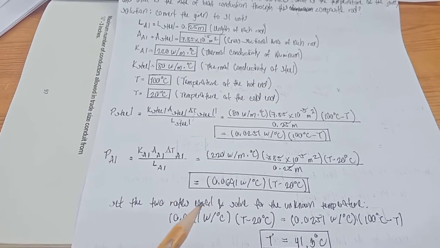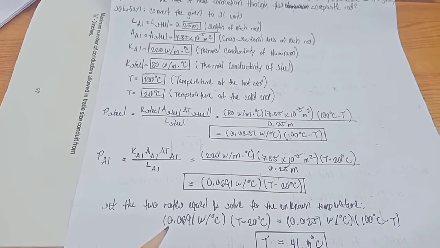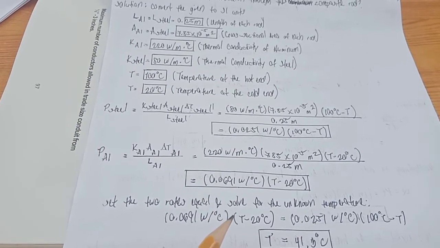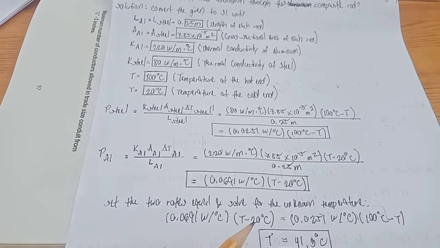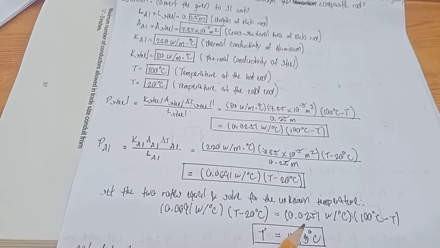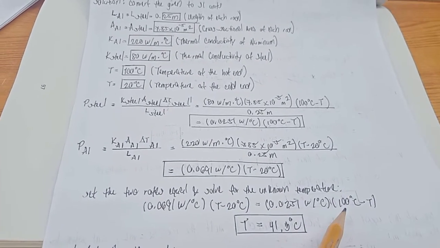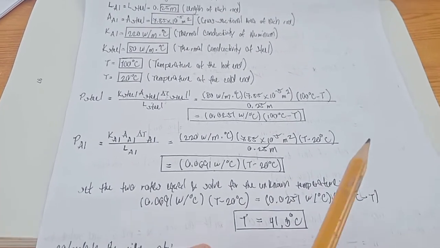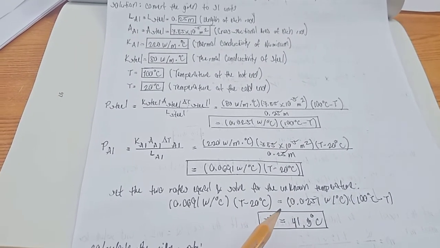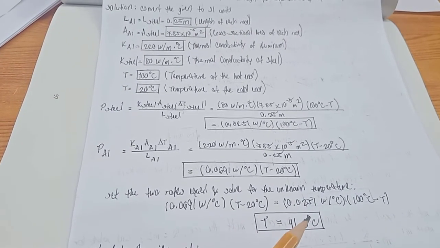Set the two rates equal and solve for the unknown temperature. 0.0691 watts per degree Celsius multiplied by T minus 20 degrees Celsius is equal to 0.0251 watts per degree Celsius multiplied by 100 degrees Celsius minus T. So the answer for T, or temperature, is equal to 41.3 degrees Celsius.